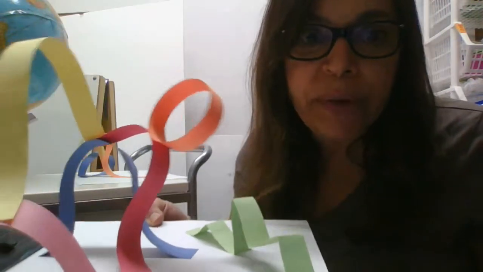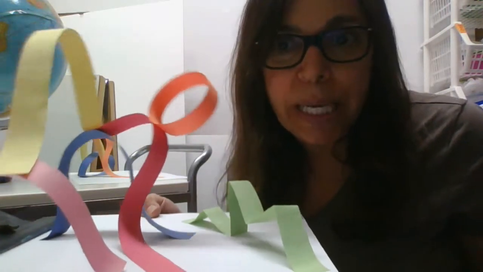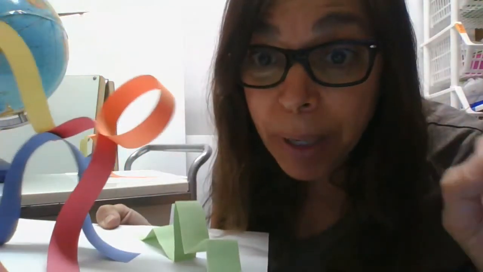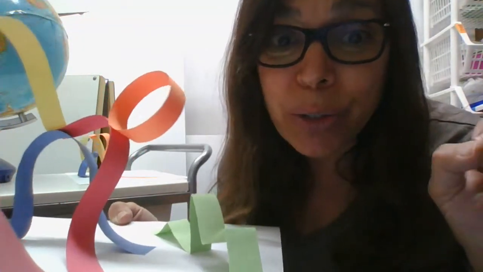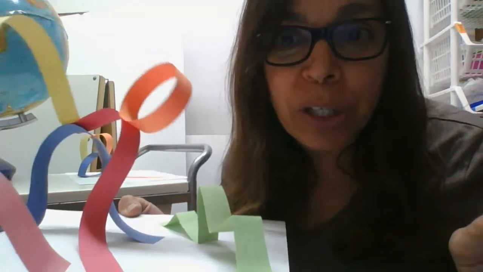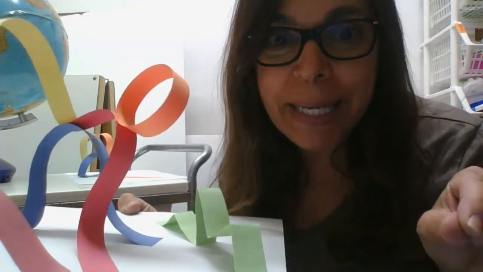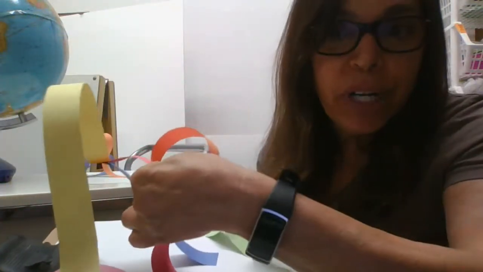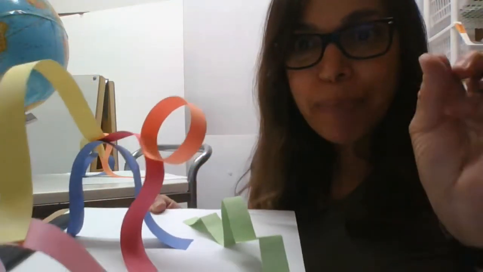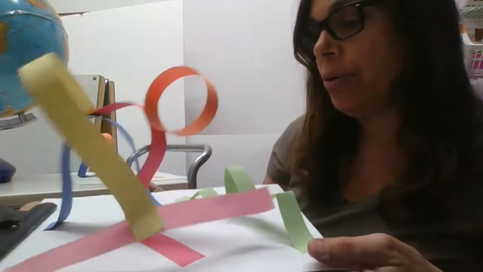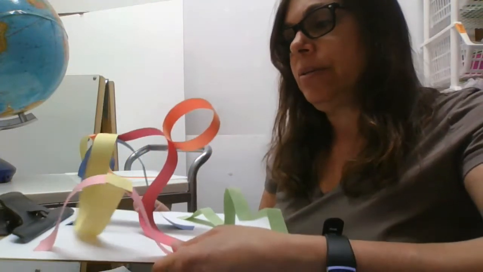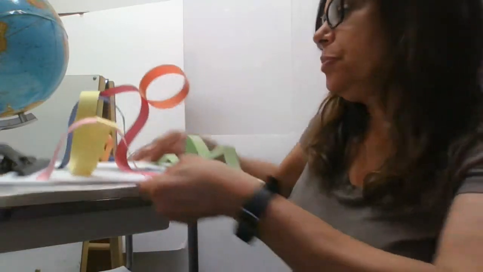It works a lot easier with a glue stick. If you use liquid glue, you're going to have to hold it a little bit longer to get it to stick, and use a drop of glue. The less glue, the better. If you use too much glue and the paper is too wet, it takes a long time to stick. So you're better off to use either a glue stick or just a little tiny drop of glue. Oops, see, mine didn't stick. I didn't hold it long enough. So I'm going to hold it longer.